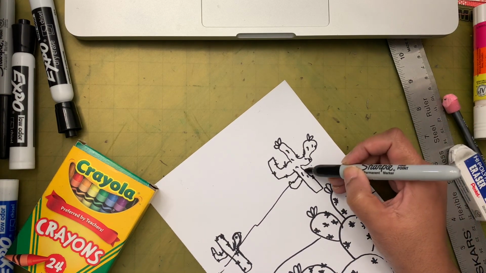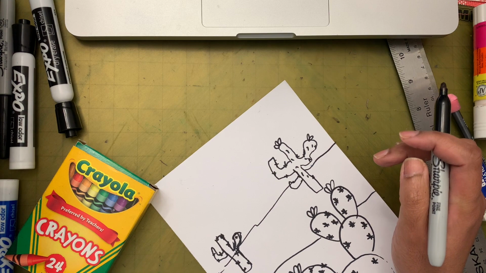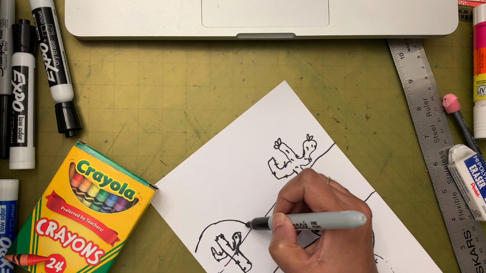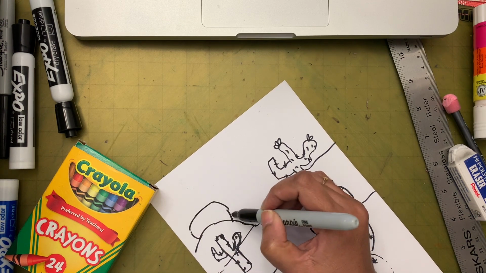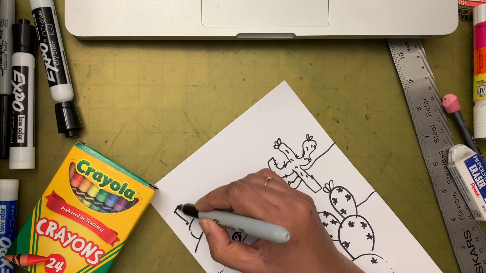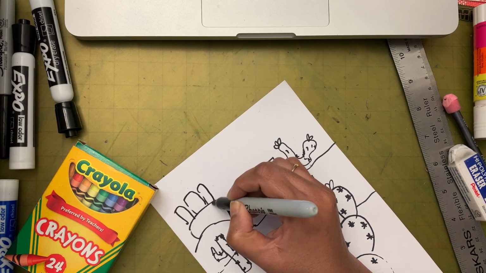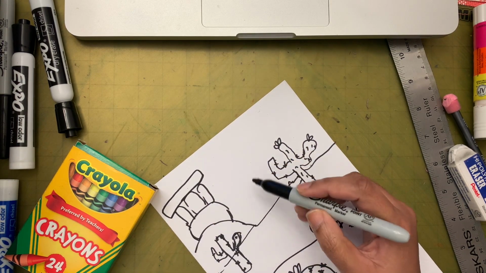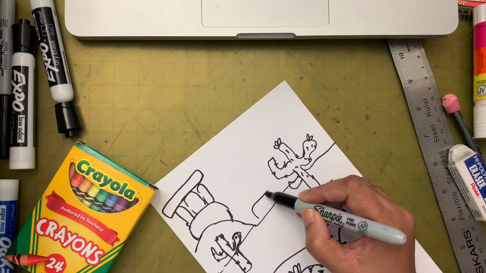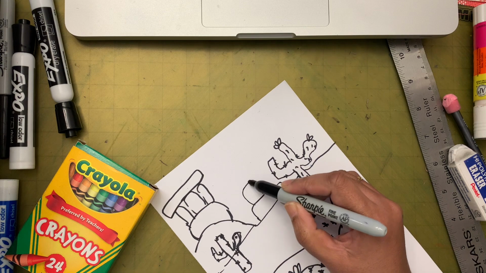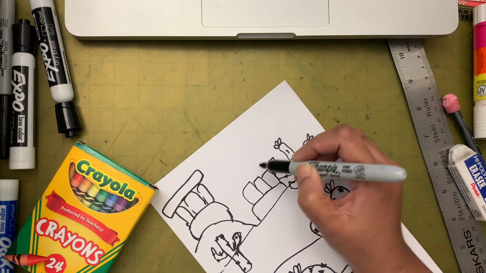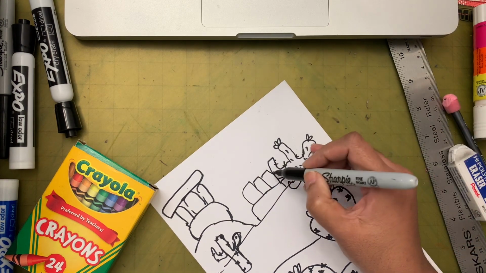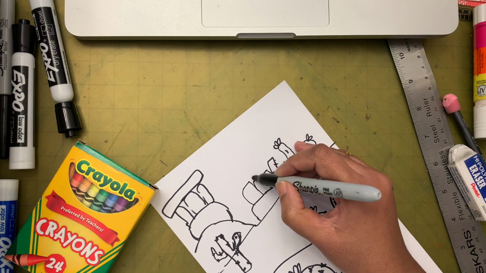Okay, so behind these cactus, I'm going to draw some rock formation. Okay. Rock formation is like rocks stacked on top of each other, right? So when you reach a line, you jump onto the other side and then continue.